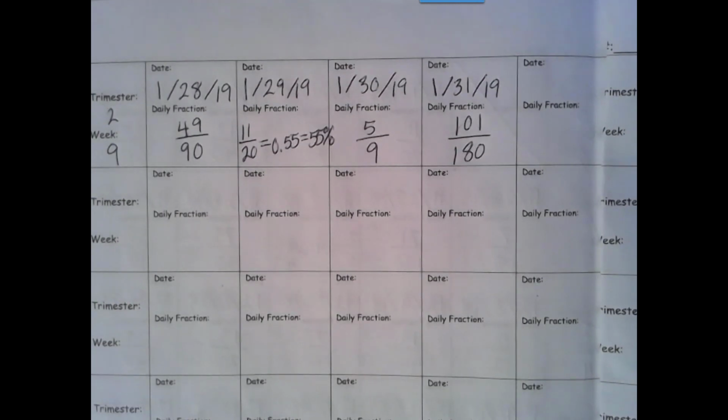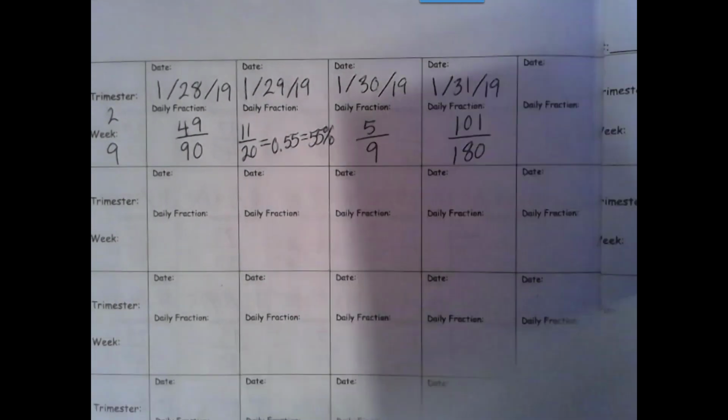Since we did groups of 1, you don't need to actually get out your number line, but I do want to show you that our fraction is already right there.